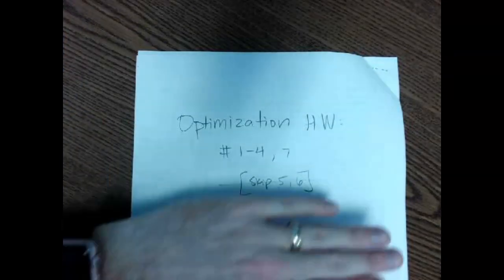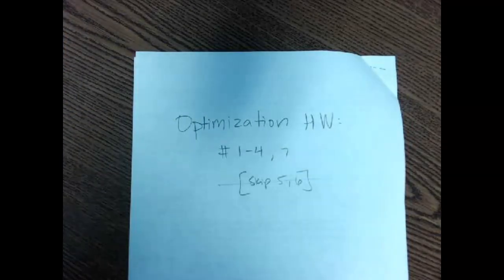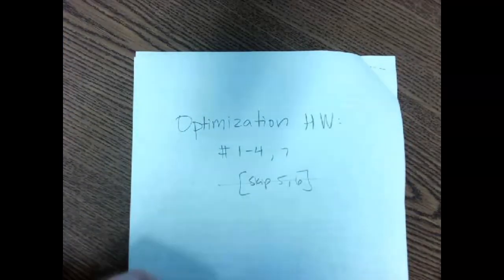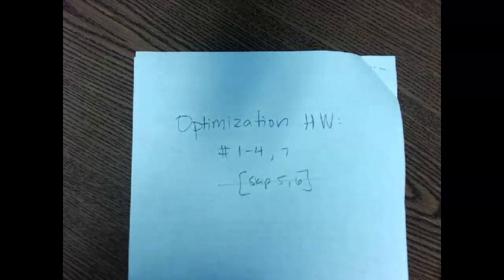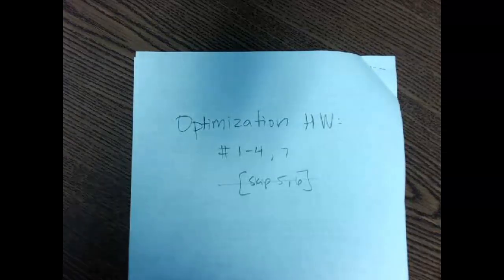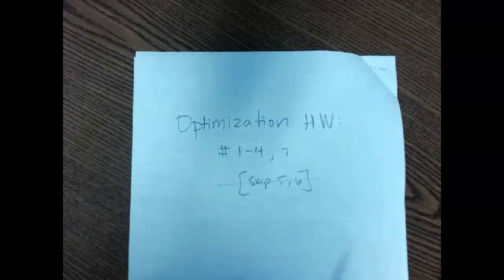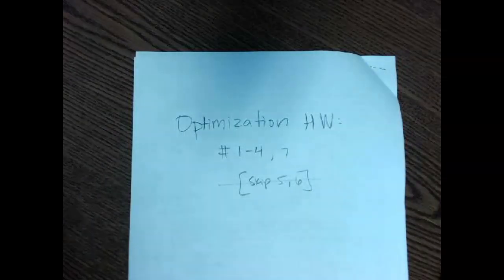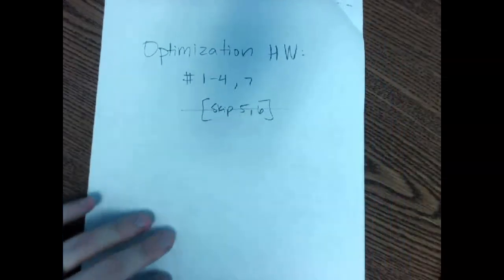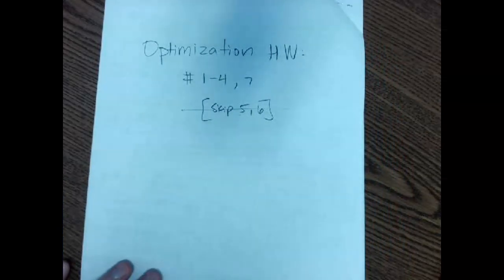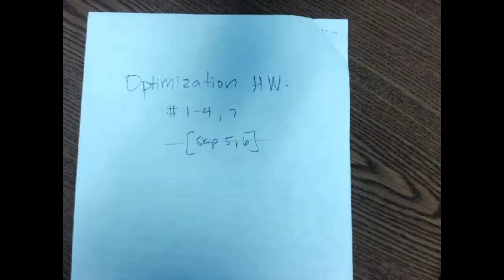But just skip 5 and 6: do 1 through 4, and then 7. Those are going to be pretty tough. Try to start them and see what you can do, and then I'll probably work a lot of those out for you. I know right away, I think number 7. I'll just let you guys go, and then we'll talk about the homework when you get to class.